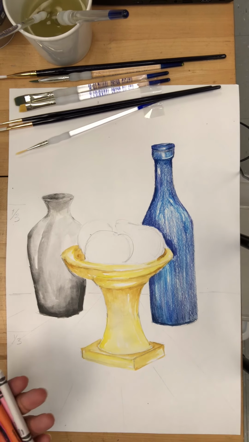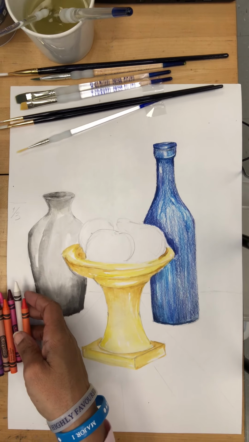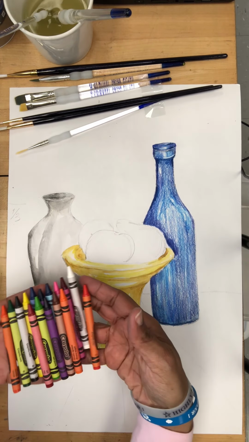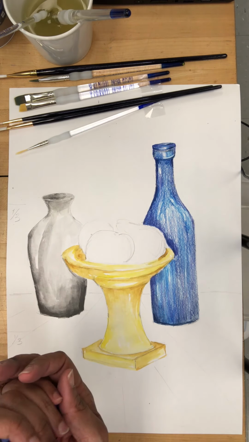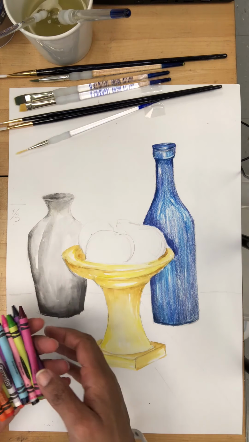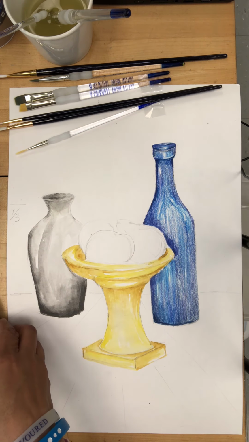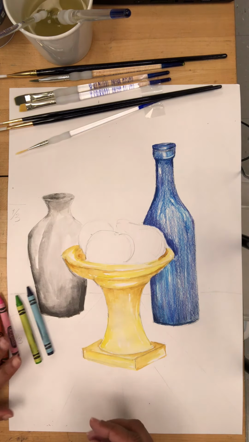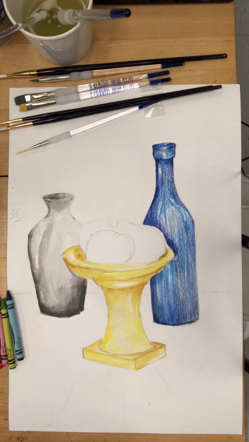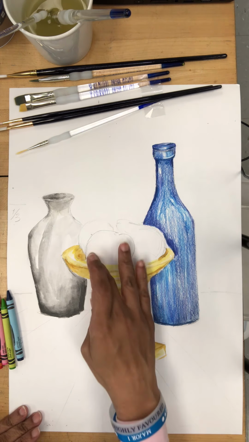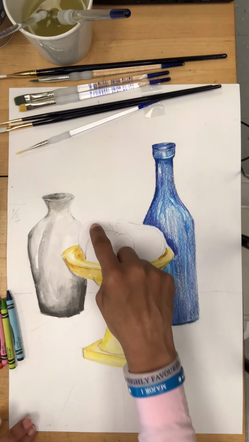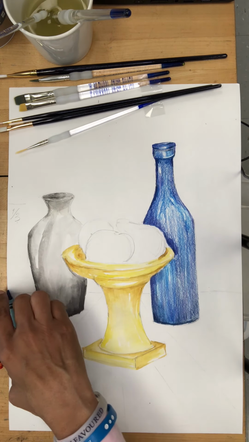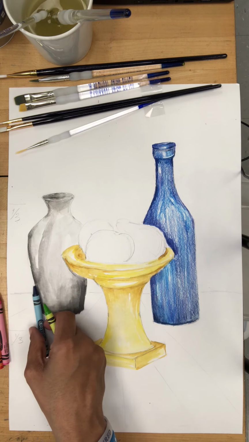Now, crayons are often overlooked because we remember crayons from junior school, whether it's prep school, elementary, junior high. But crayons can do a lot of fun things in a work of art. So I'm going to take this apple right here, and let's start with this little one in the back. Let's make that a green apple.